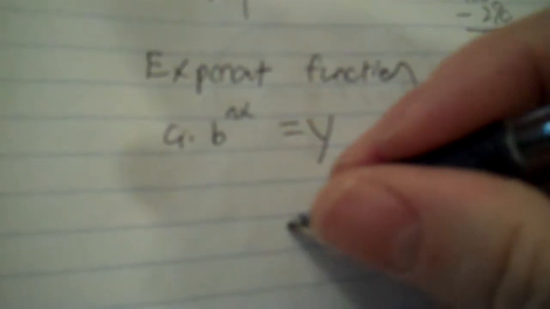Now I want to know 15 years from now how many people there are going to be. Well, we don't make a line, because when I'm multiplying, it's not a linear function, it's an exponential function. So then it's A times B to the X power equals Y.